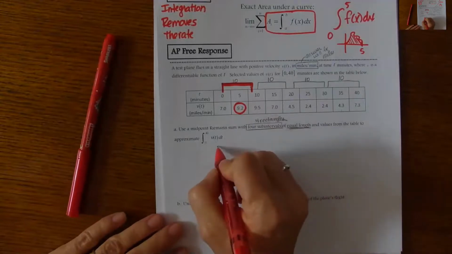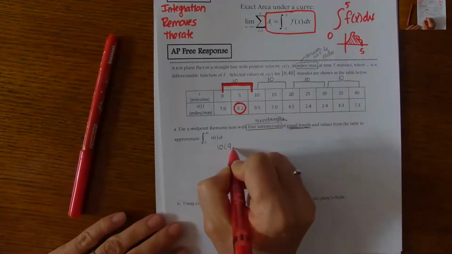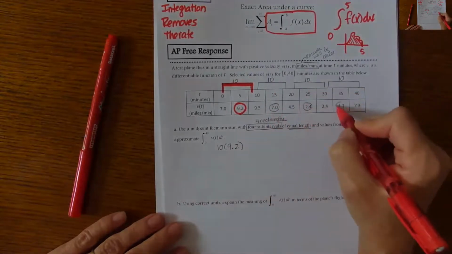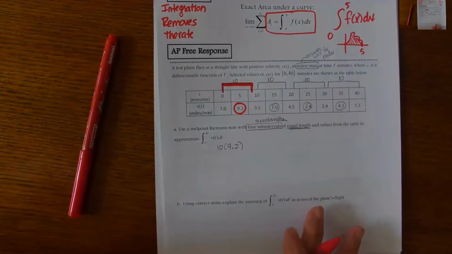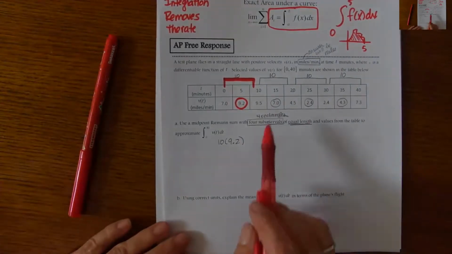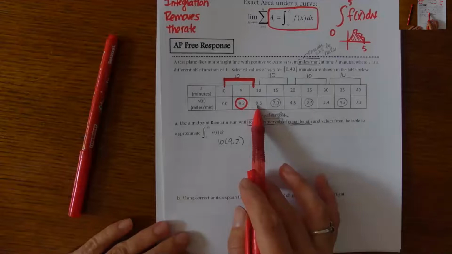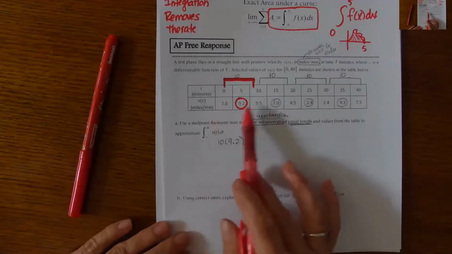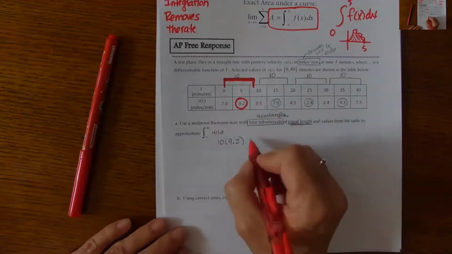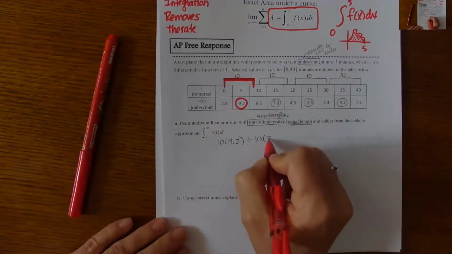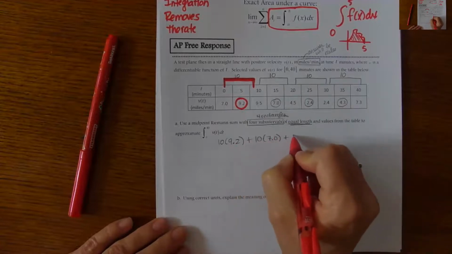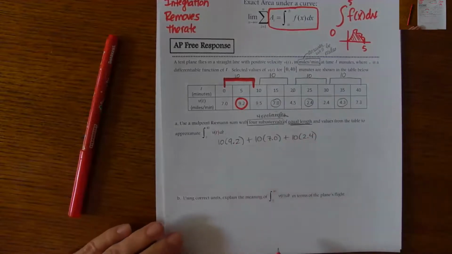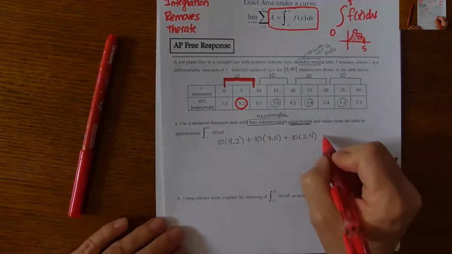So we're going to have 10 times 9.2, right? And of course, I'm going to use the middle one on all of these. Now let's look at this. If it told me to use a right, I would have used the 9.5. And if it told me to use a left, I would have used the 7. Do y'all see that? This is the left number. This is the right number. So that's the middle. 10 times 7. This is an AP, probably a non-calculator part. So they gave us tens to multiply by.